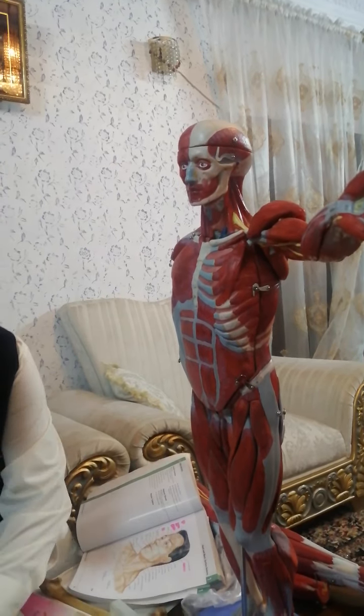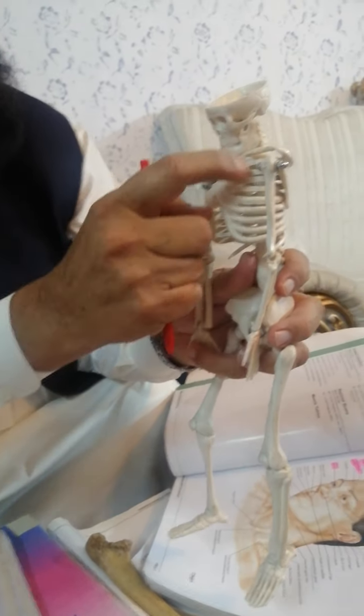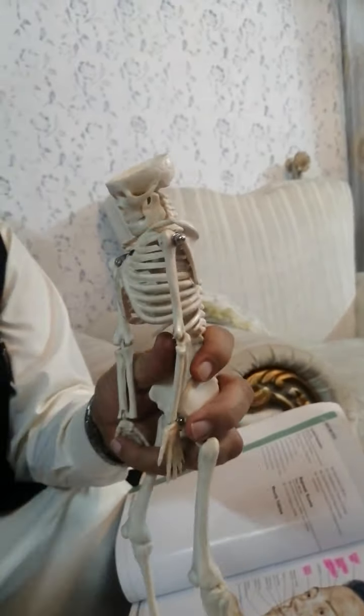Look, this is the lateral part, this is the infraclavicular fossa. Deep in the infraclavicular fossa, you can feel this bone with deep palpation. This is actually the coracoid process of the scapula. Over here in the deep palpation, you can feel the coracoid process of the scapula.